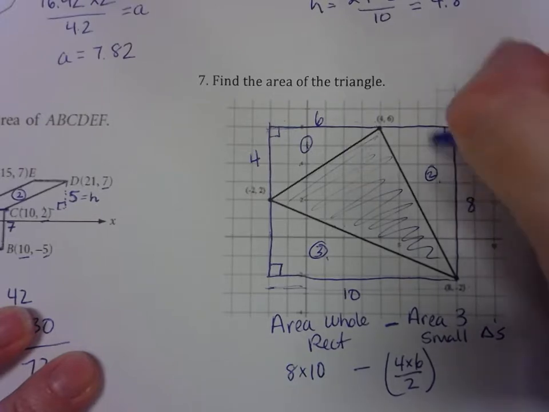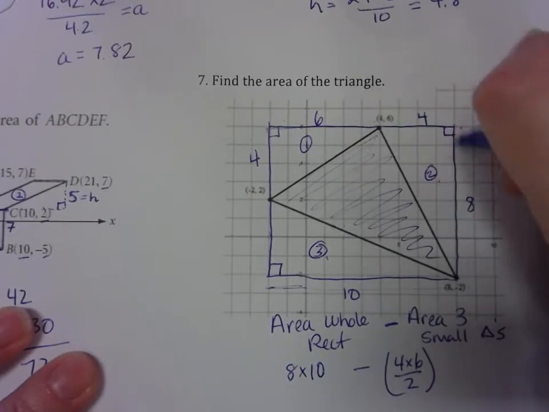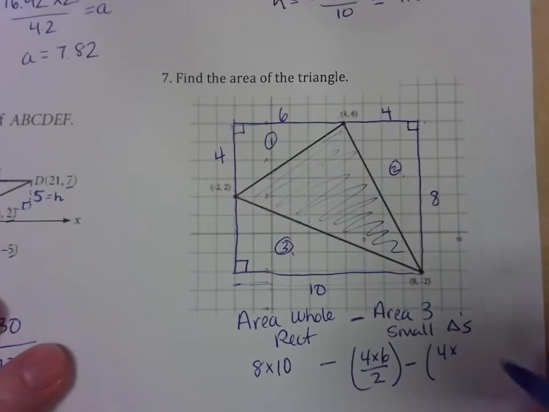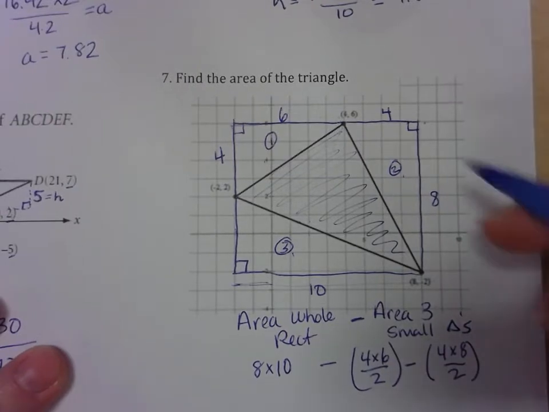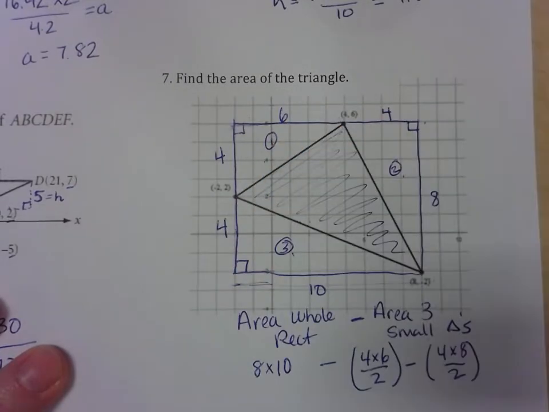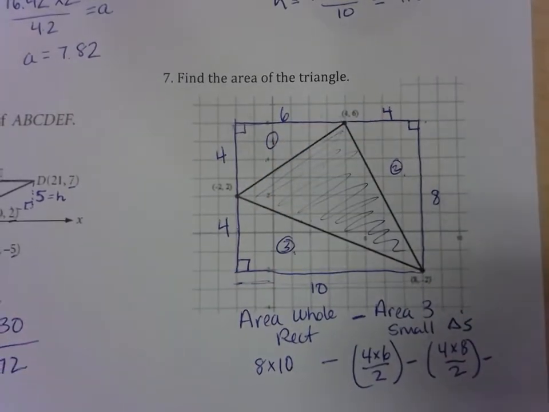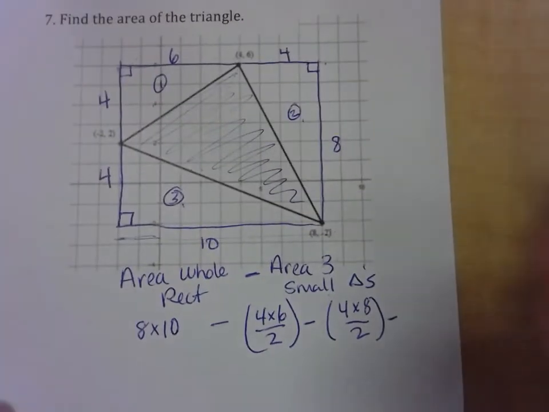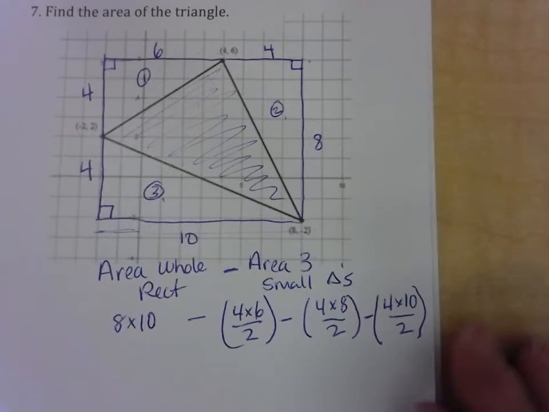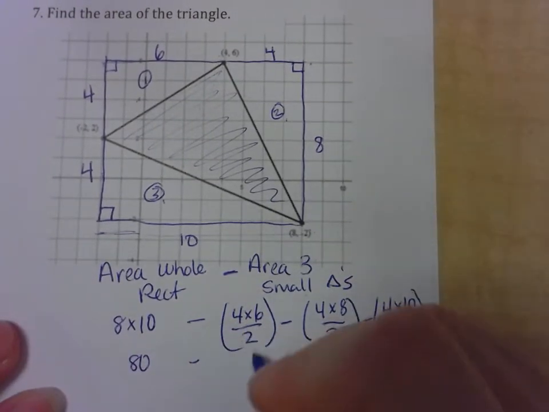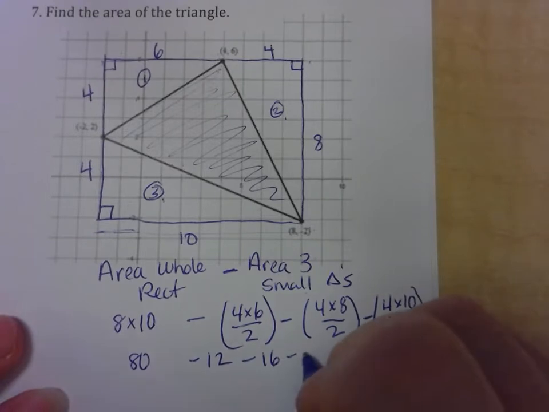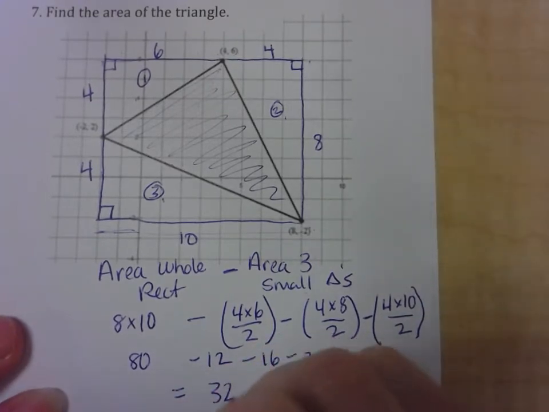The area for the second triangle, the base is 4 and the height is 8. So 4 times 8 divided by 2. And then triangle number 3, 1, 2, 3, 4. Four times 10 divided by 2. So 80 minus 12 minus 16 minus 20. And that equals 32.